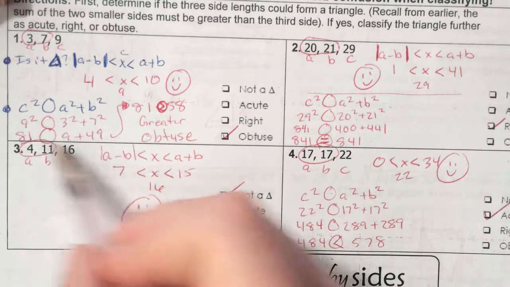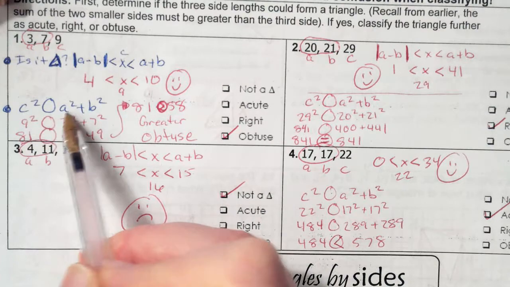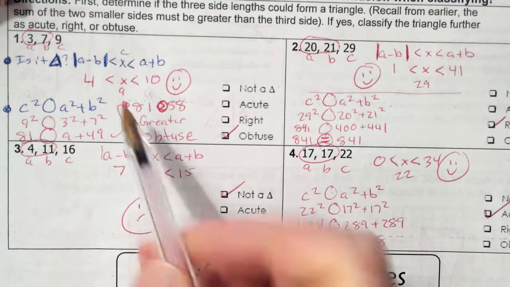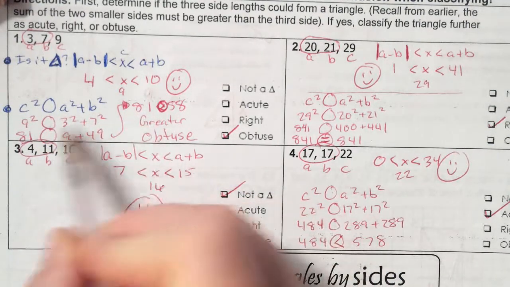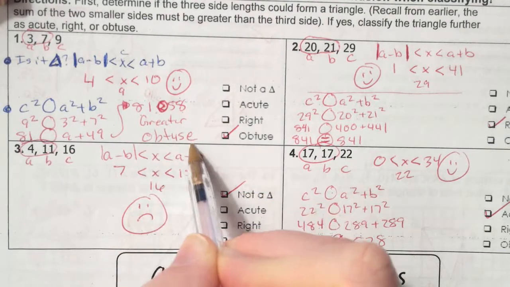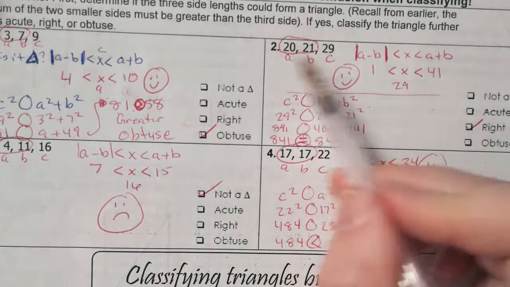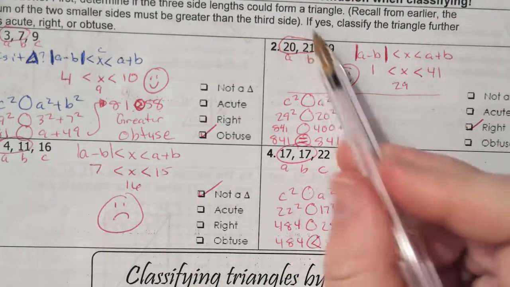And then you can compare the angles. How does c squared compare to a squared plus b squared? When we do that, we get 81 and 58. Well, that's greater, so that'd be obtuse. Okay, and then over here, we're just doing a review, no worries.